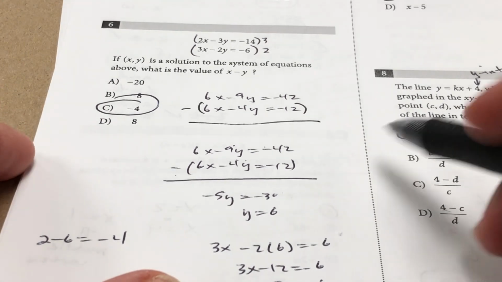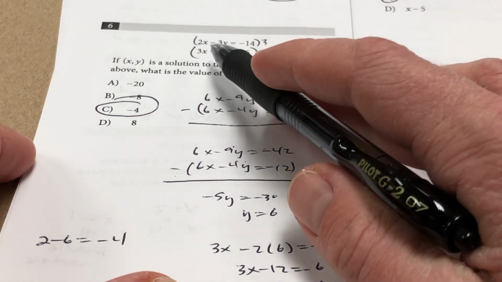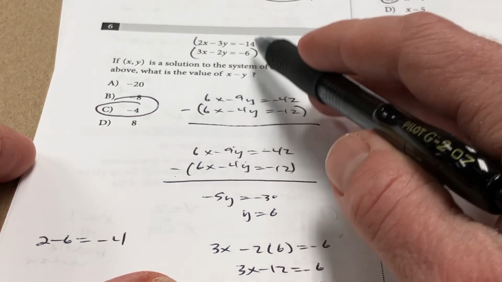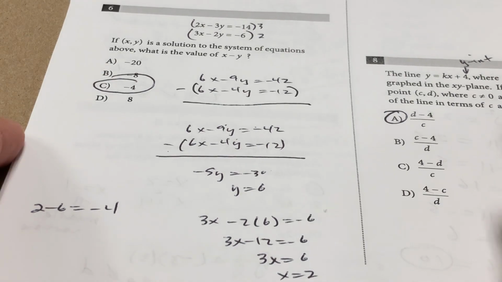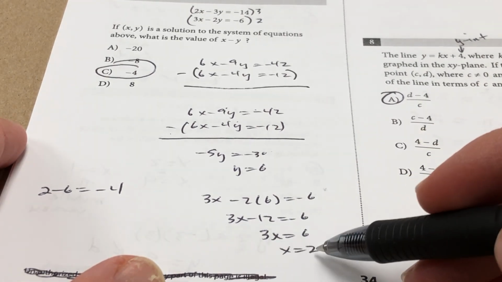Plug 6 anywhere you want. I plugged it into the original number 2. 3x minus 2 times 6 is a -6. I'm going to add 12 to both sides. I get x is 2.